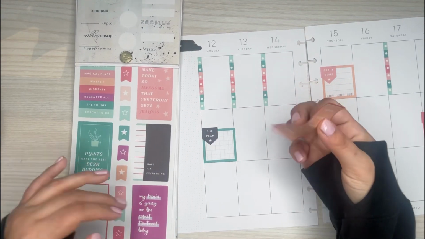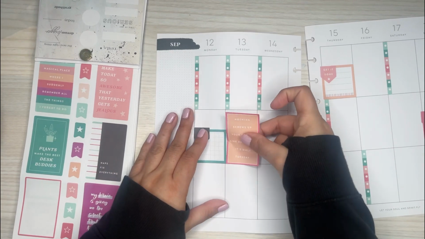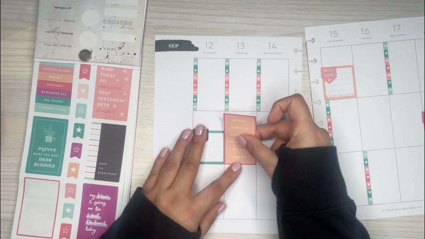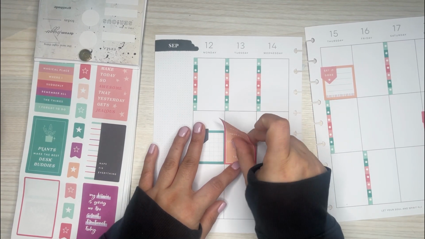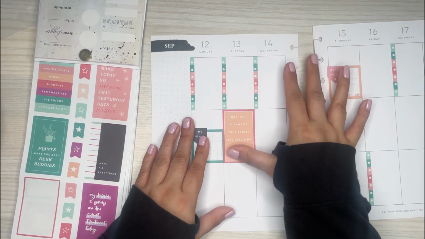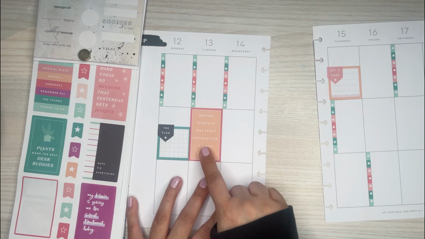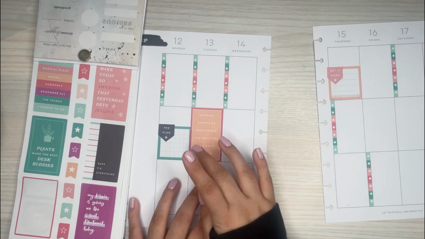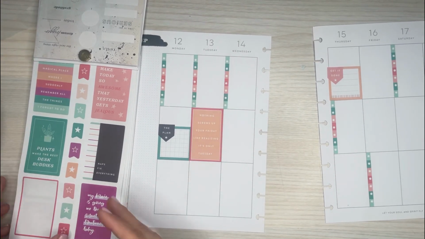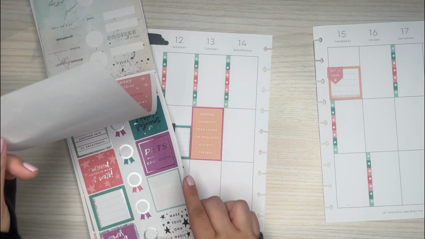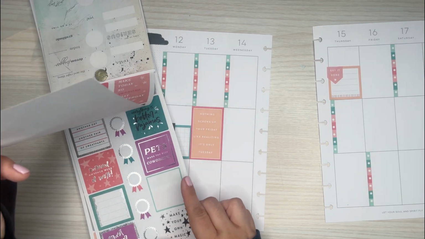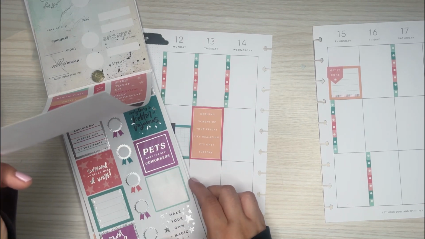Oh, that's actually perfect. I thought this was Friday, but this is a Tuesday sticker, so you could totally stick this here. I don't think I've ever read that one. And then since there's nothing going on there, you have a fun little quote to look at for that day. That's always one way that I like to use these stickers.